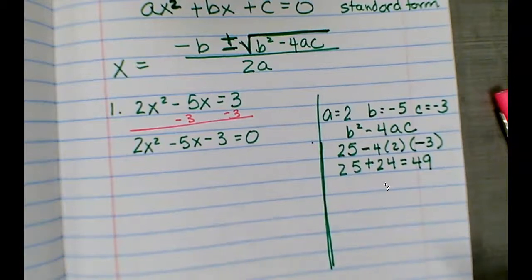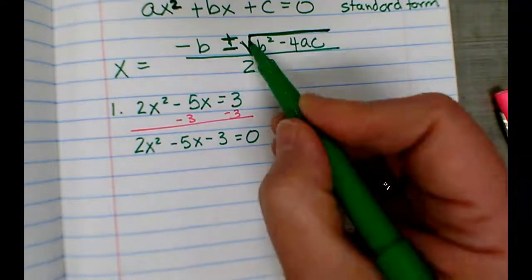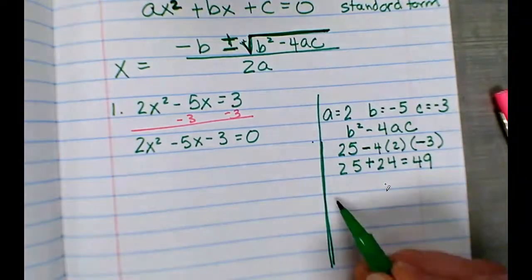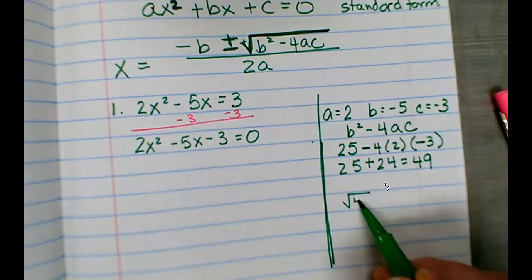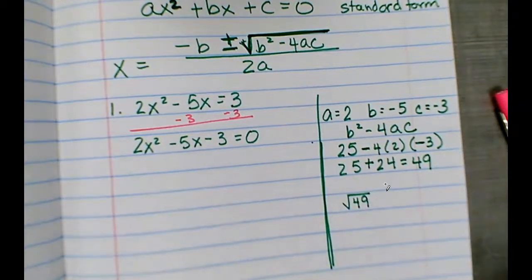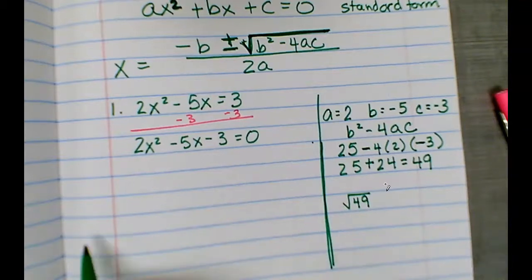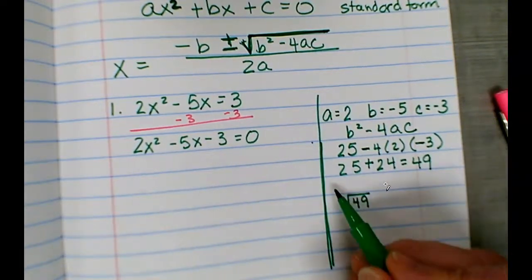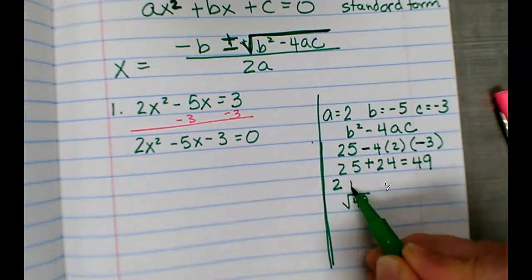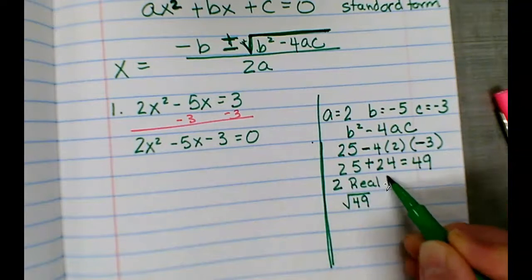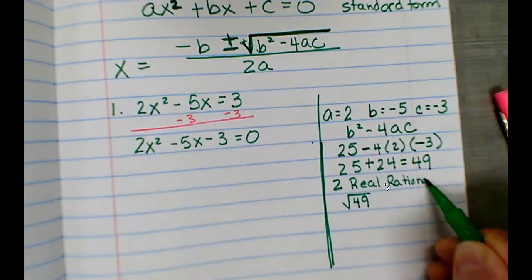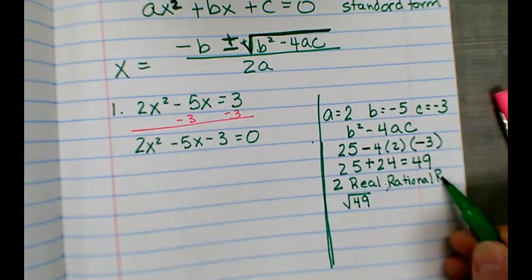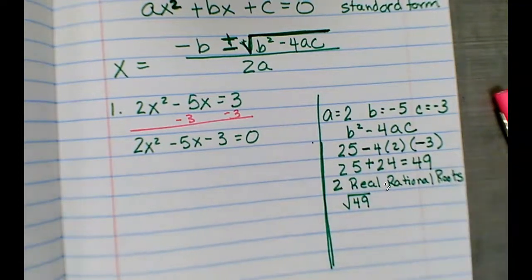Now, where do we find this discriminant? So I'm going to go ahead and take the square root of 49. Did you see I skipped a space there because I'm going to write something down? Is 49 a perfect square number? That means when I'm all finished with the quadratic formula over here, I am going to have 2 real rational answers or roots. When I'm all done, I'm going to have 2 real rational roots.